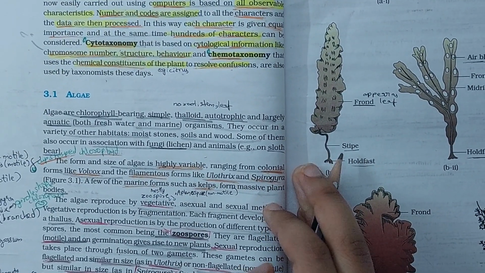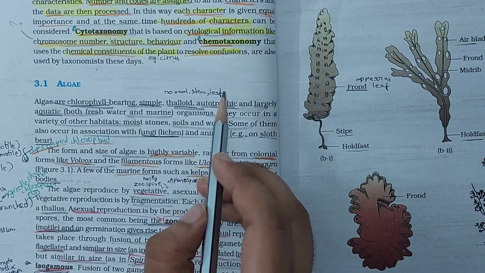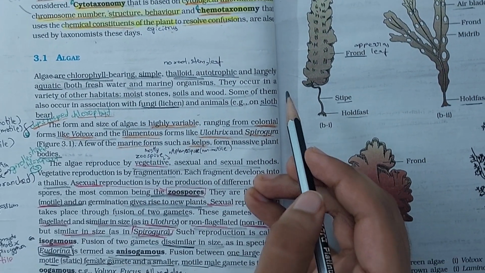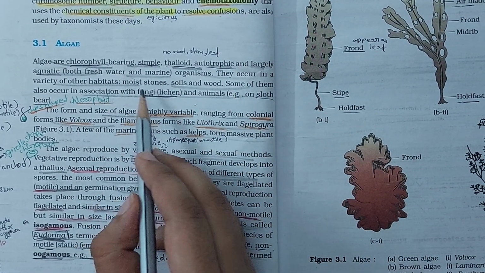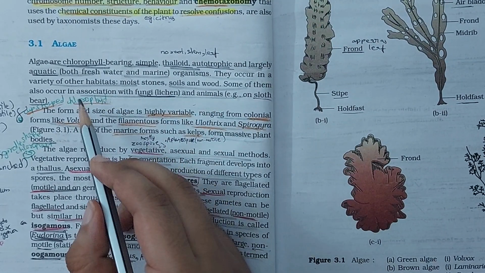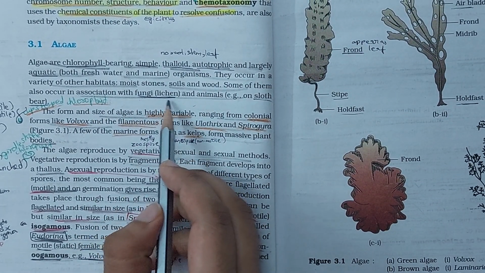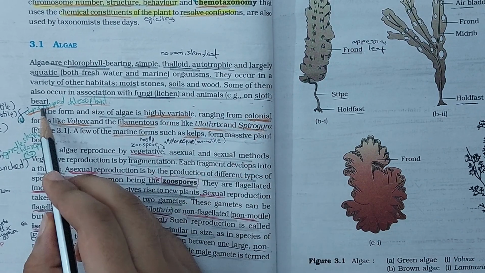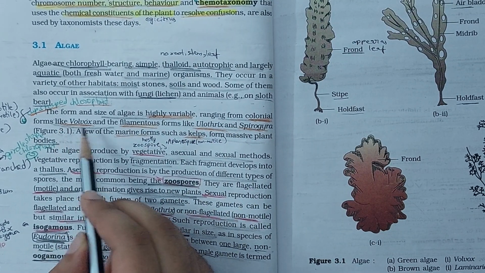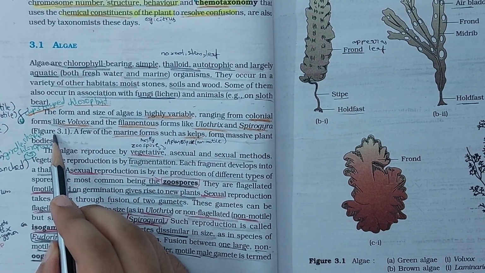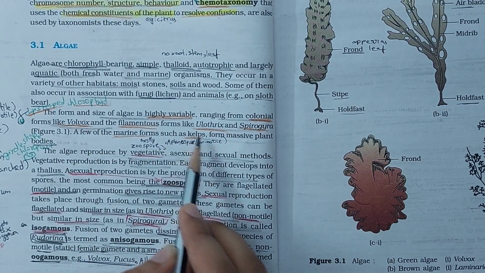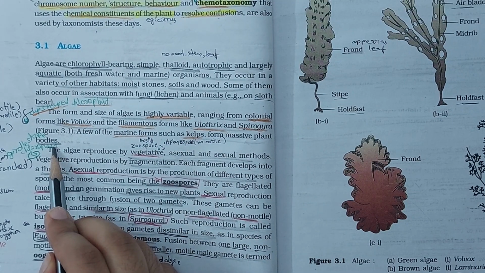Algae are chlorophyll-bearing, simple, thalloid, autotrophic, and largely aquatic, both freshwater and marine organisms. They occur in a variety of other habitats: moist stones, soils, and wood. Some of them also occur in association with fungi, as lichen, and with animals, for example, on sloth bear. The form and size of algae is highly variable, ranging from colonial forms like Volvox and the filamentous forms like Ulothrix and Spirogyra, Figure 3.1. A few of the marine forms, such as kelps, form massive plant bodies.